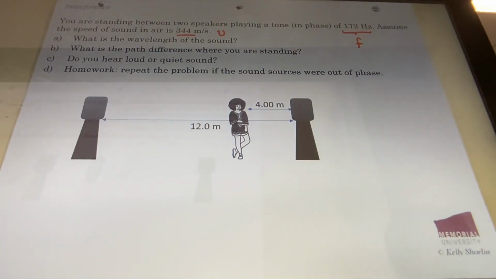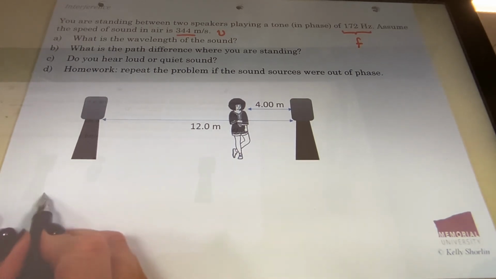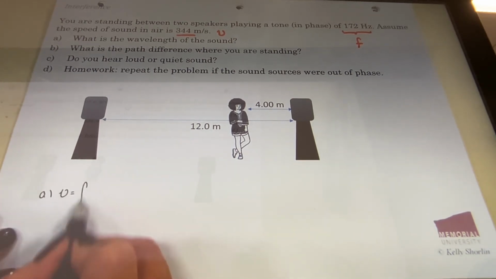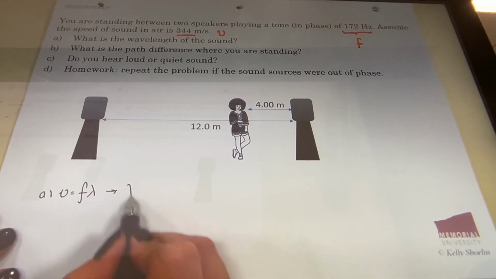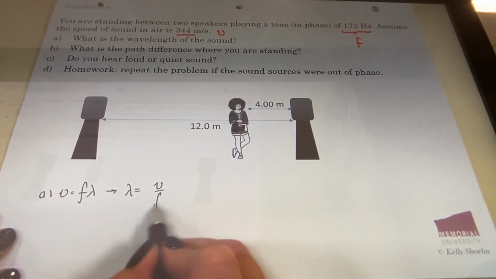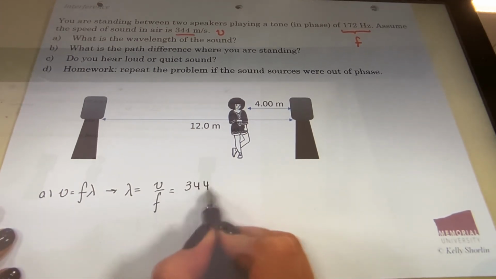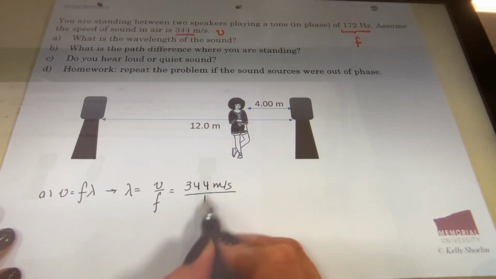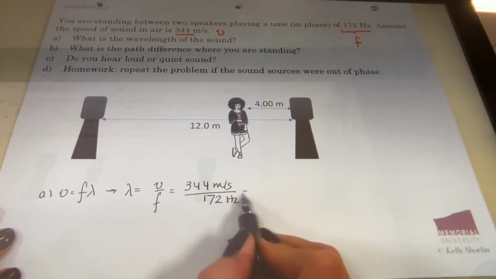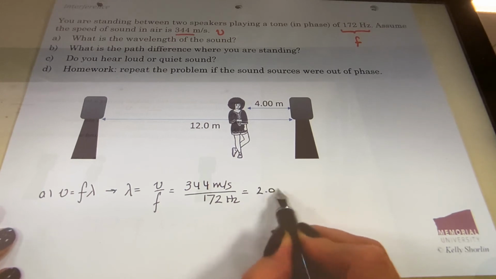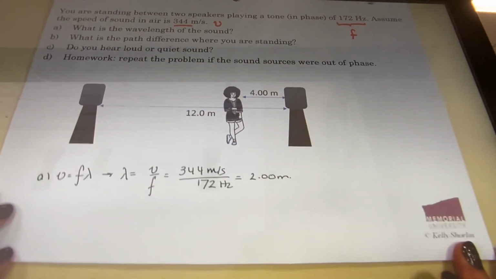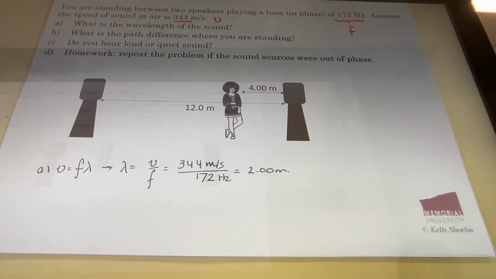So part A, what is the wavelength of the sound? That one's super straightforward. So part A, V equals F times lambda. It means lambda is equal to V over F, 344 meters per second, divided by 172 hertz, equals 2 meters. Okay, so there's part A, pretty straightforward.